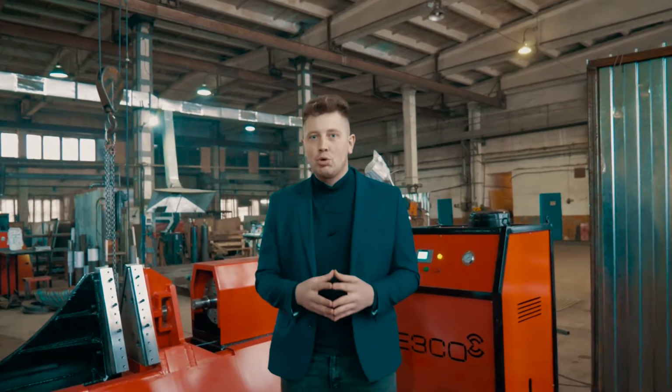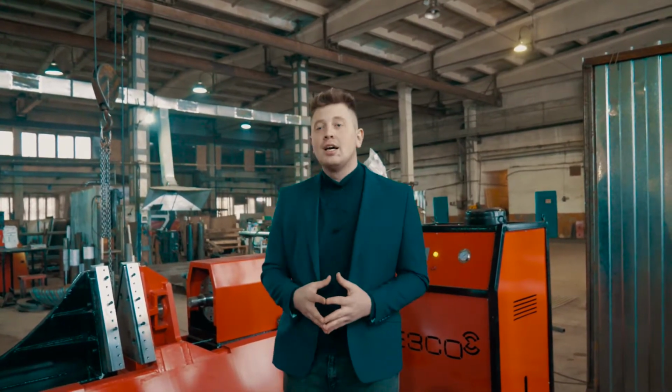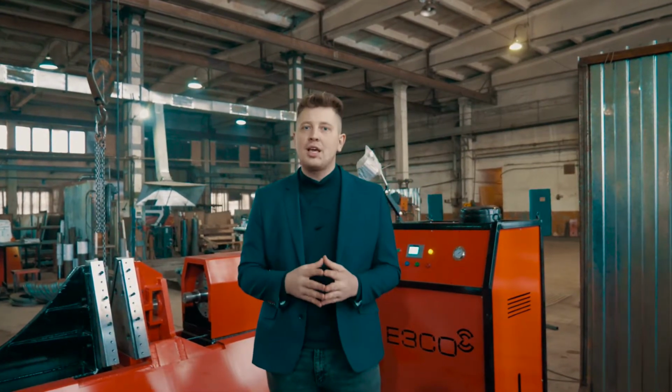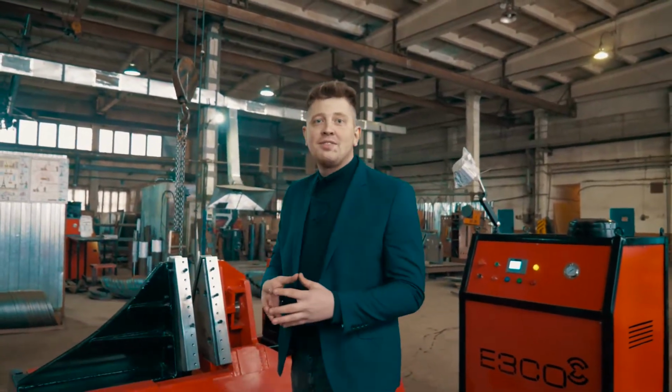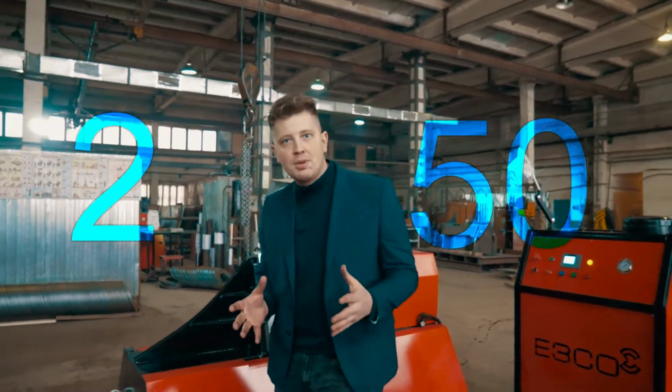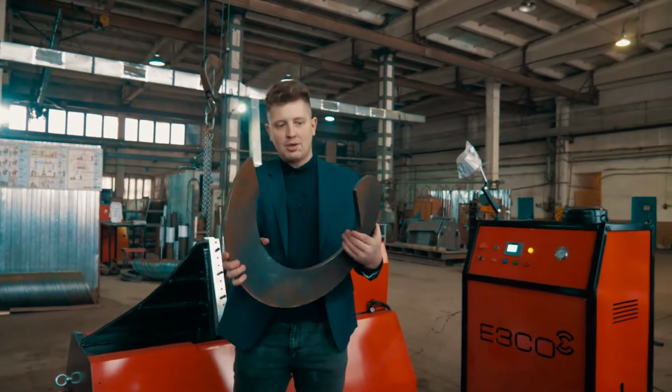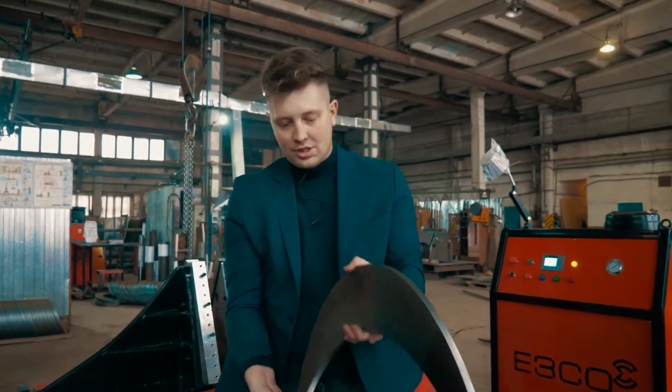Our company is engaged in the production of equipment for manufacturing screw spirals. With such equipment, we are able to manufacture screw spirals of any geometry. Our equipment is capable of producing screw spirals that have widths from 2 to 50 millimeters. For example, this screw conveyor has been manufactured directly on our equipment.